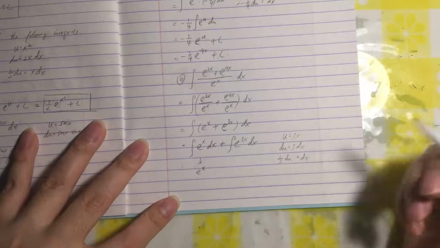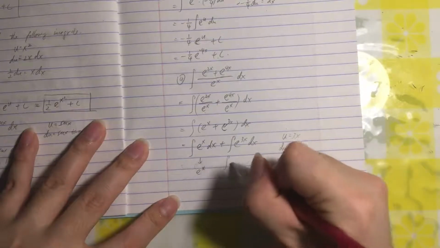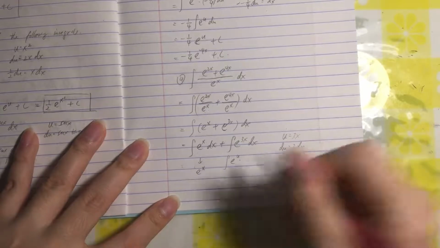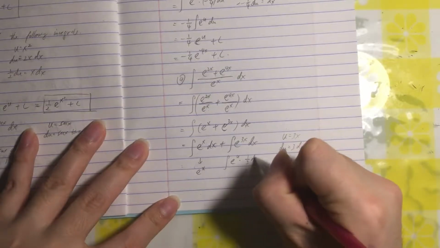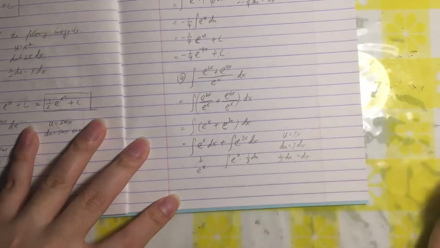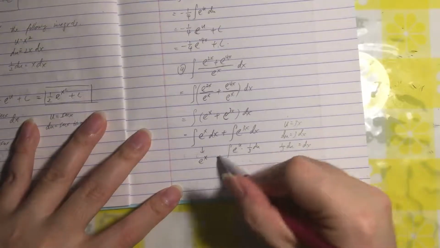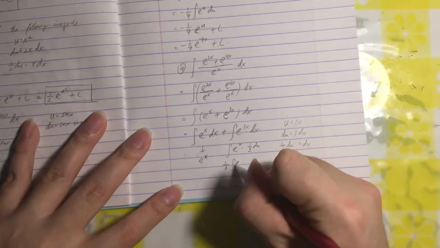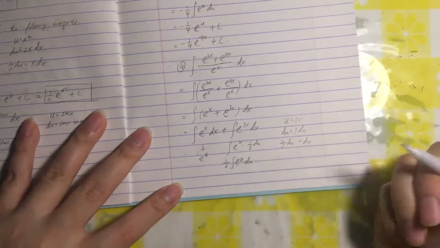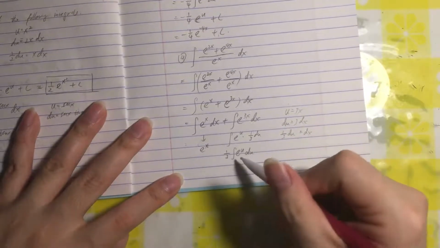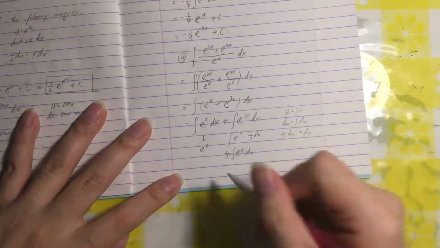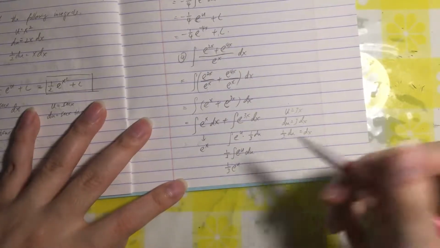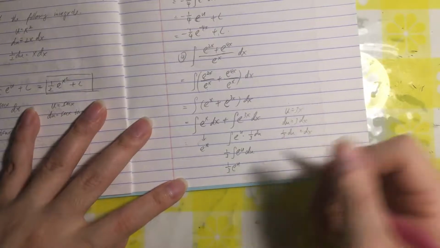Then substitute. I get integral of e to the power of u times 1/3 of du. Then 1/3 is a constant, I can put it outside. If I put 1/3 outside, I get integral of e to the power of u du. And then we know that integral of e to the power of u stays the same. I get 1/3 of e to the power of u. Then I can replace u with 3x.